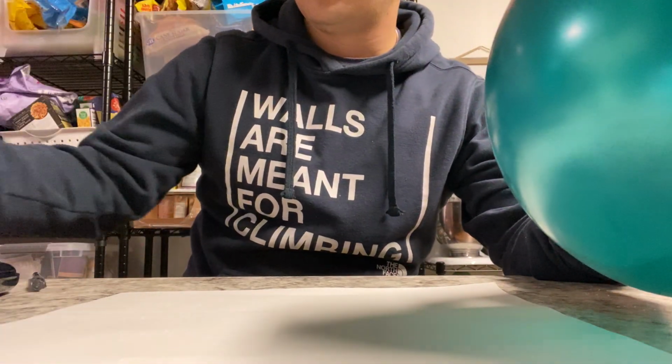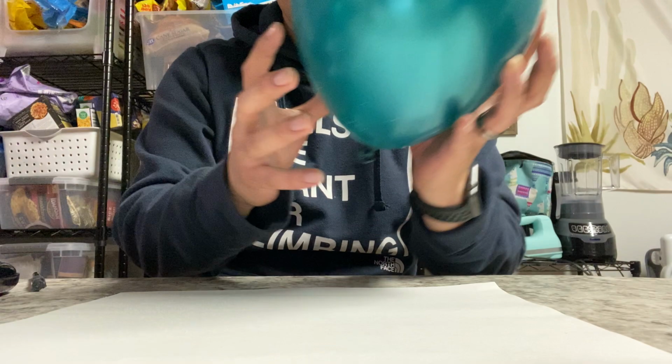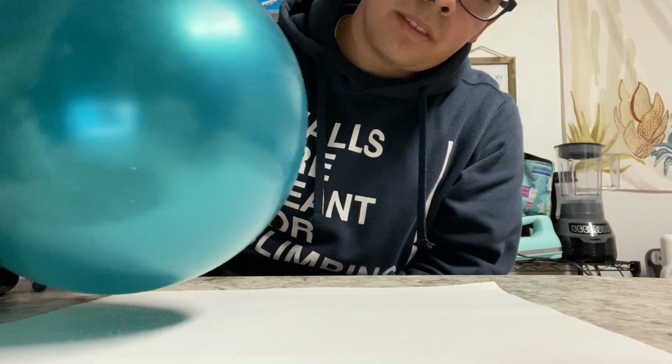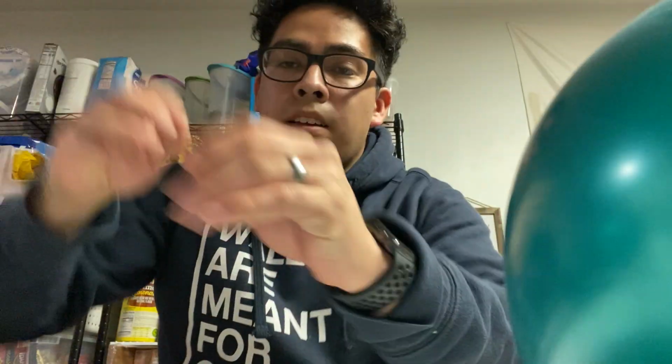And just to show, as we still have some salt crumbs there, this balloon that hasn't been rubbed, again, will not pick up any salt. And so, as we see there, this force can be used.